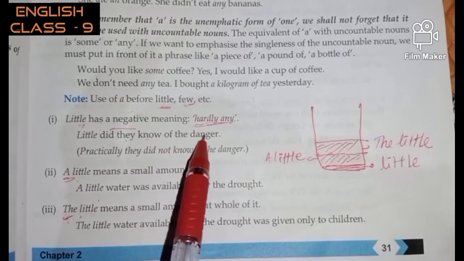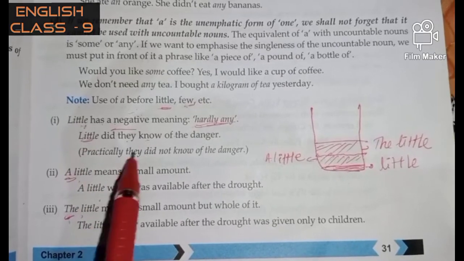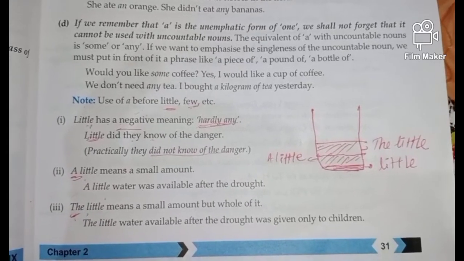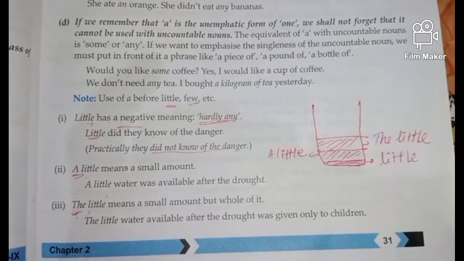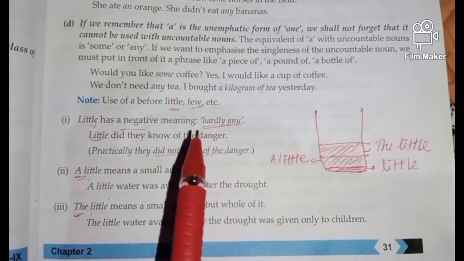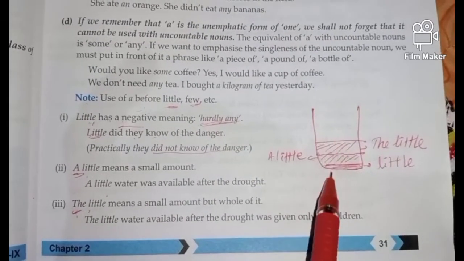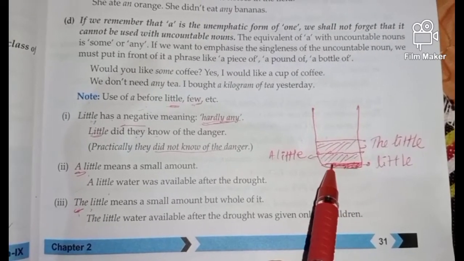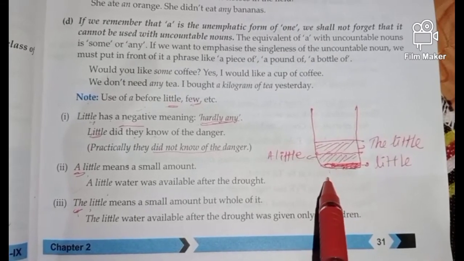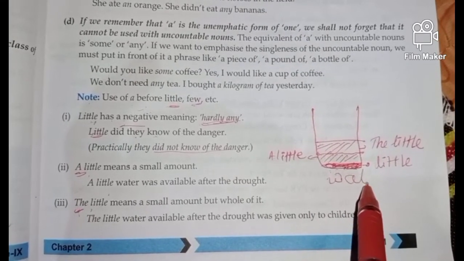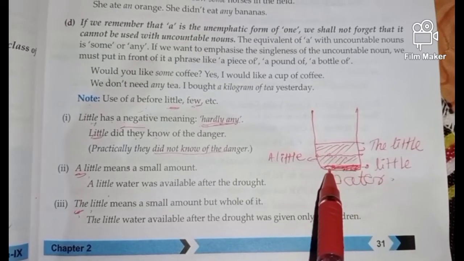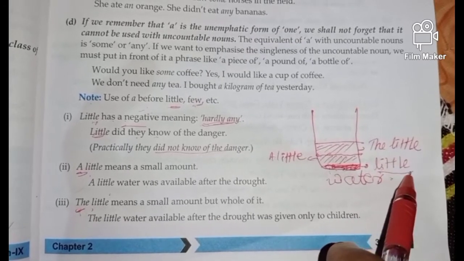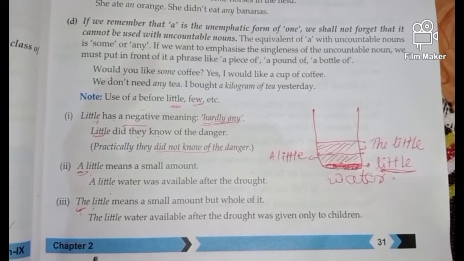Little did they know of the danger. Here the word little represents that they did not know of the danger at all. So here it is a totally negative meaning. When there is a totally negative meaning, we can just say that there is hardly any. Here with the help of a diagram we can try to understand. It's very little sense, not at all there. Very few drops of water are there. Suppose this is a jar of water. It's hardly any water. Hardly means very less, nonetheless or not at all. That time we can use the word little like this.